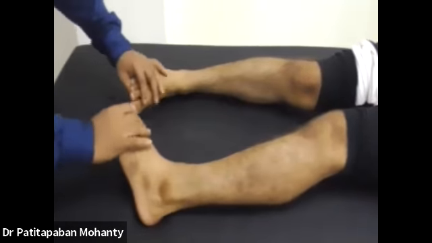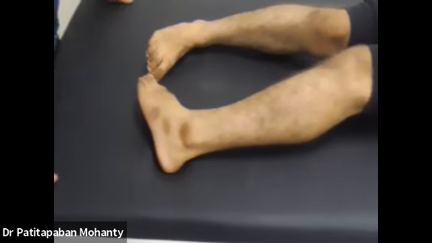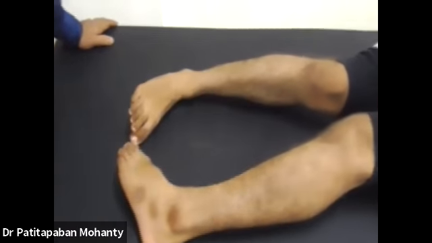The patient himself can do it. The patient can touch both the great toes to each other and internally rotate. At home he can do it.